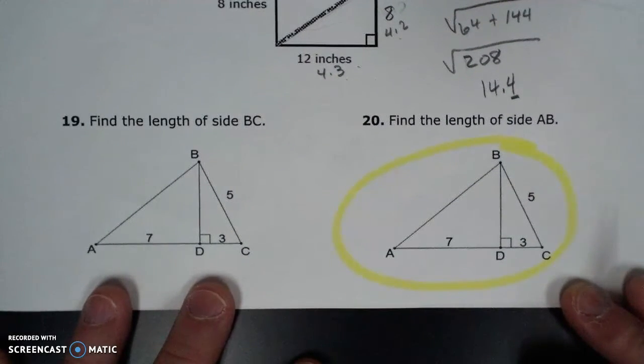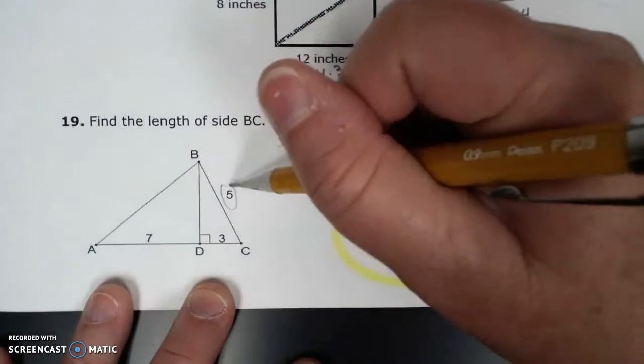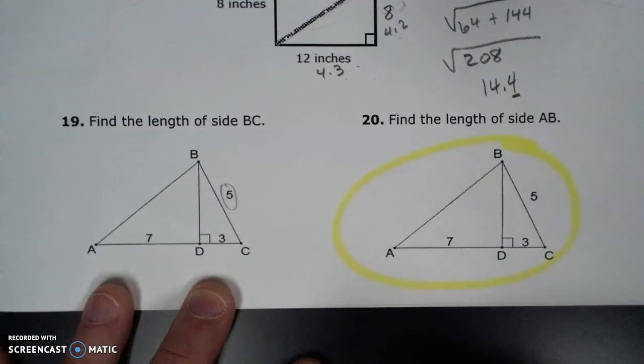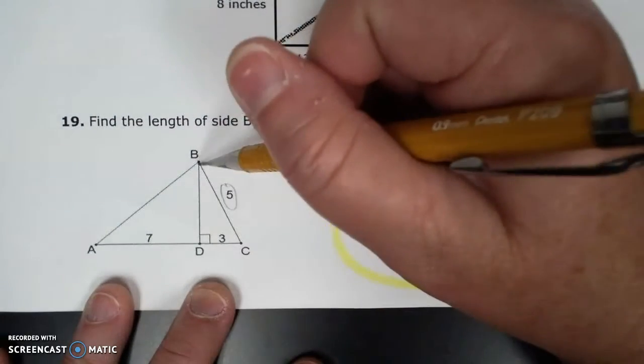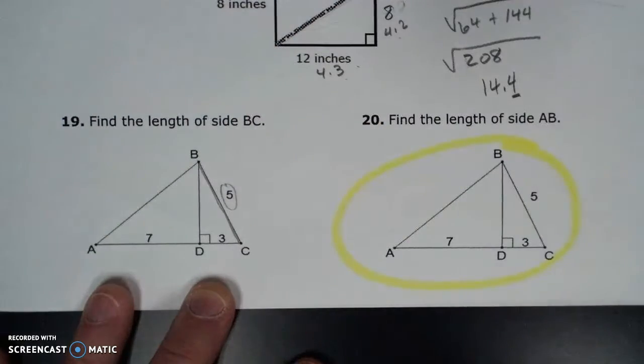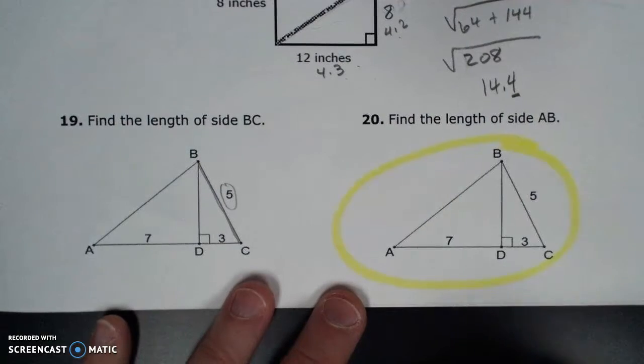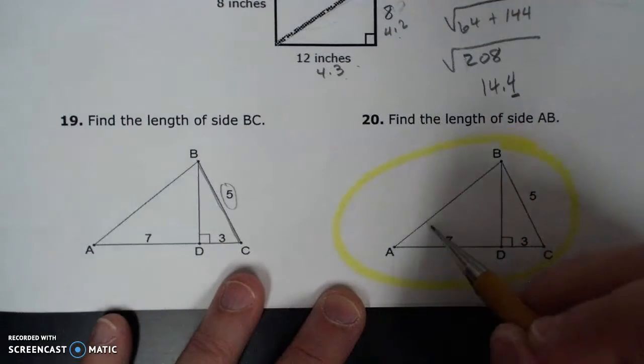Find the length of BC. It's right there, so I'm kind of confused why that problem is on the review. But the length BC is right there. Find the length of AB. Again, yellow doesn't matter. AB is here.